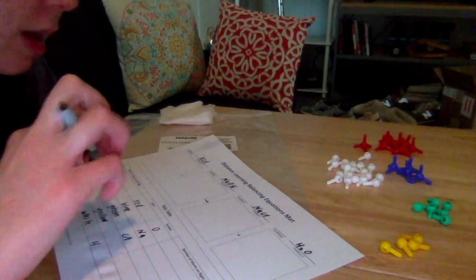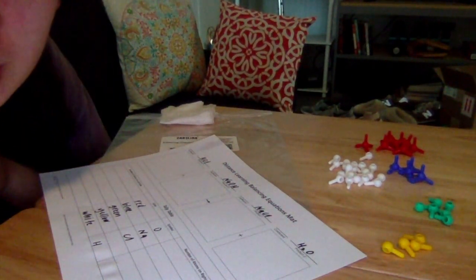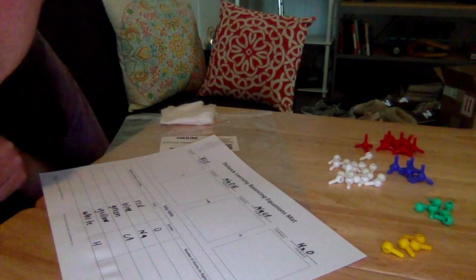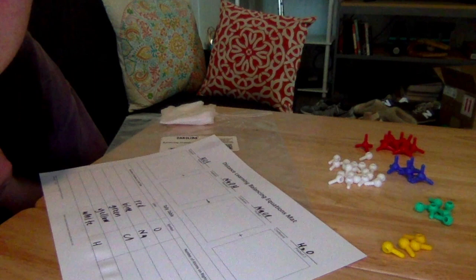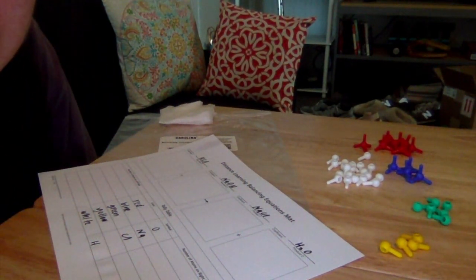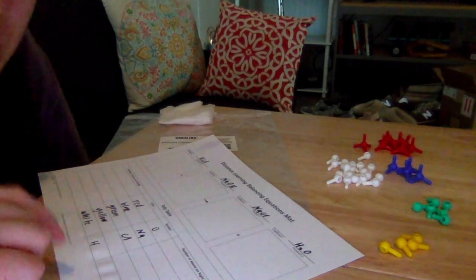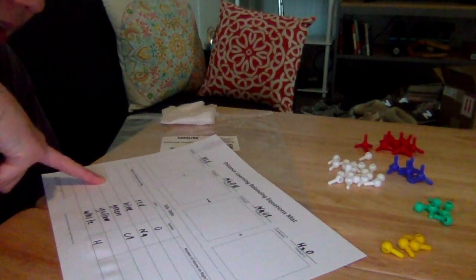Group the molecules according to the equation based on the colors that were assigned to the atoms in the appropriate squares on the mat. Look only at the number of atoms present in each molecule. For this activity, the shape and arrangement do not matter. Count the atoms of each color on both sides of the equation in the tally table. Record the number.